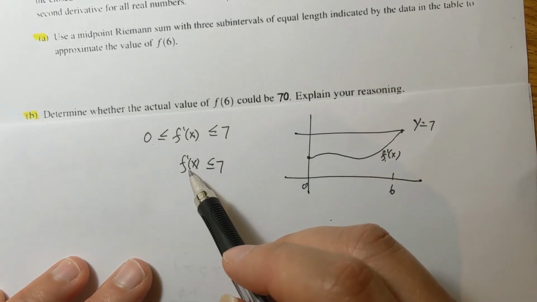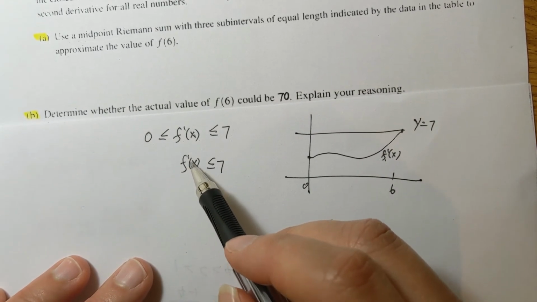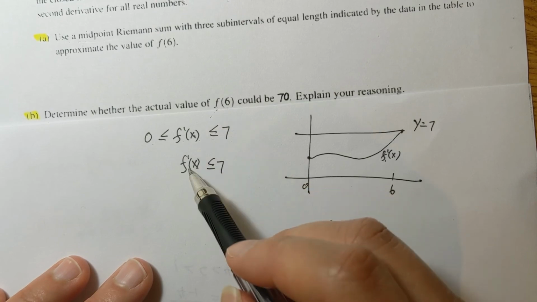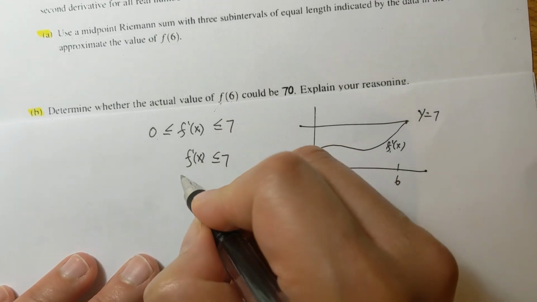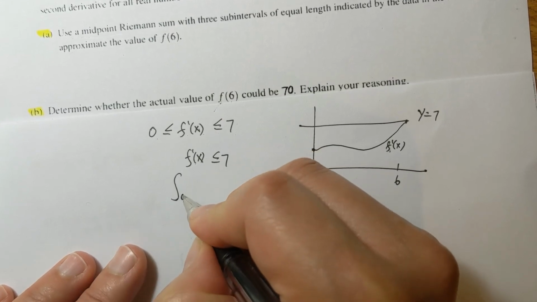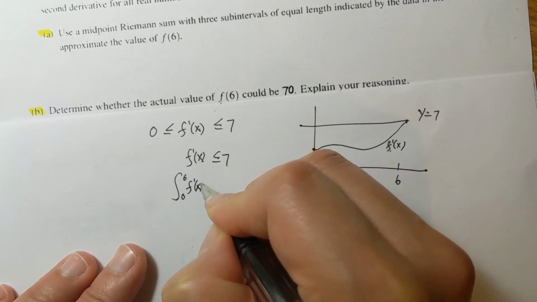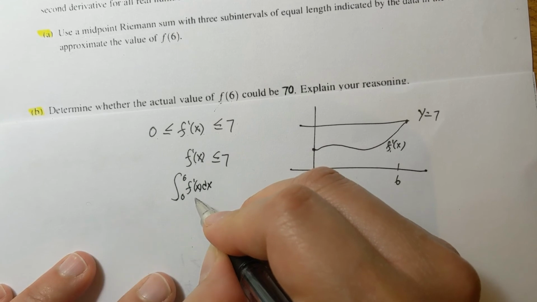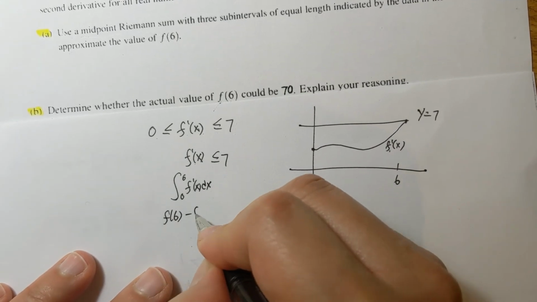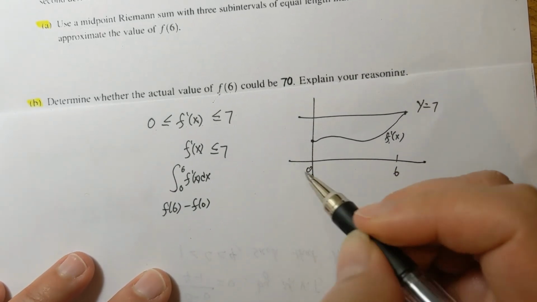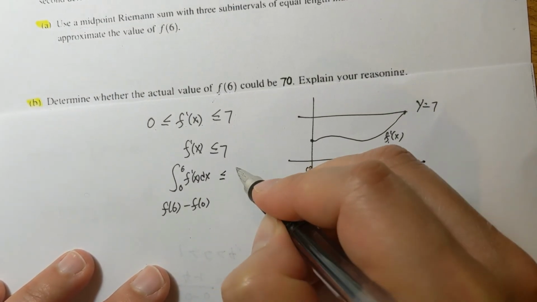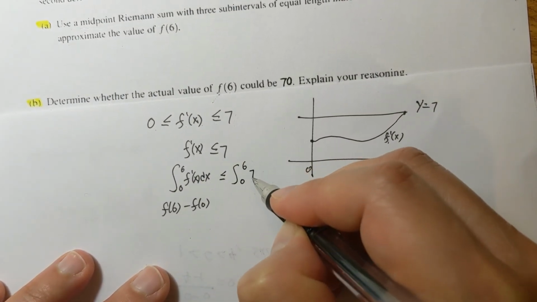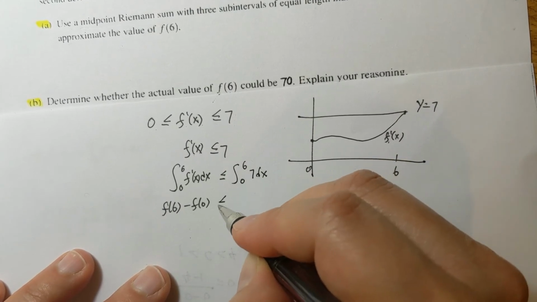The only way FTC can turn f prime of x into f of 6 is the entire derivative. Only using the integral 0 to 6 of f prime of x dx can turn this into f of 6 minus f of 0. Therefore, I have to use the integral on the left side, then I have to do the integral 0 to 6 of 7 dx on the right side.